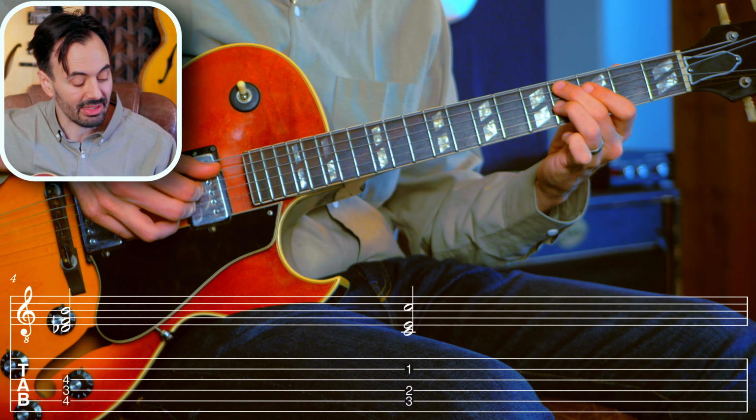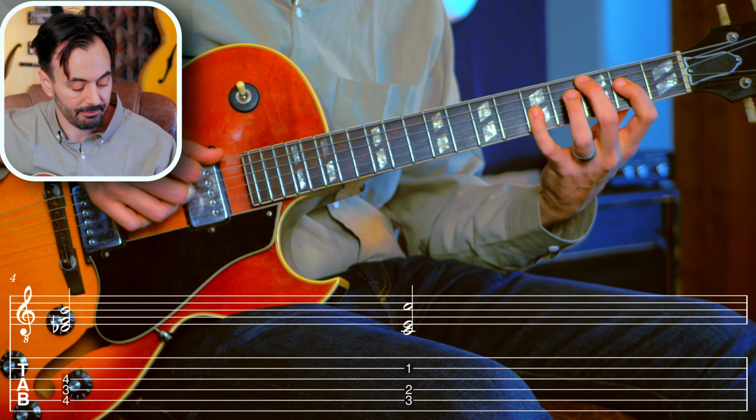Now, the easiest way to locate your sub-5s is to think about the 6 diatonic chords that dominant chords can move to, meaning 1, 2 minor, 3 minor, 4, 5, and 6 minor, and realize that the sub-5s are just a half step above them, meaning they resolve down a half step. So D flat 7 is sub-5 of 1.